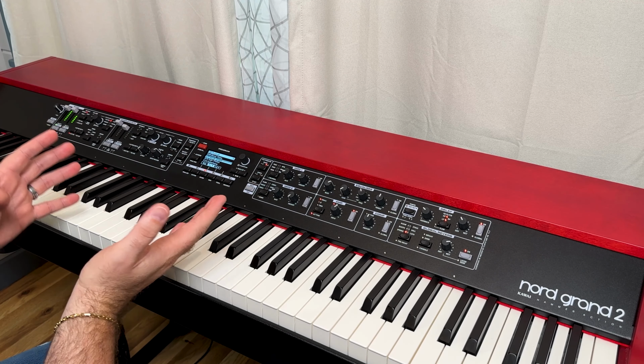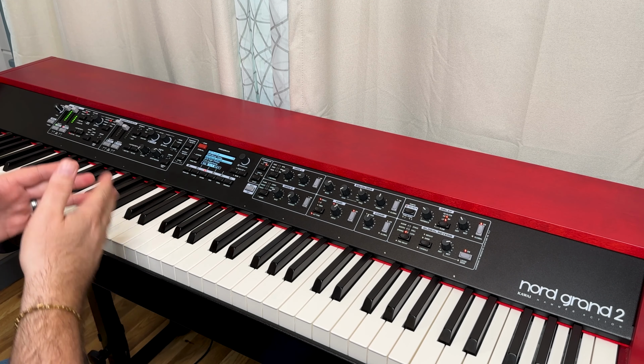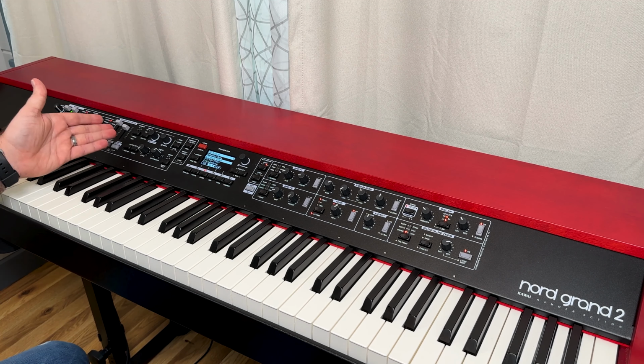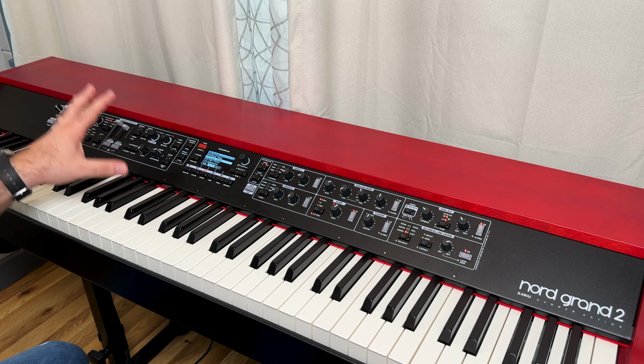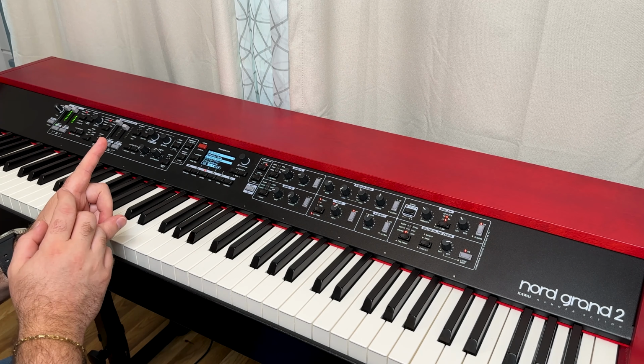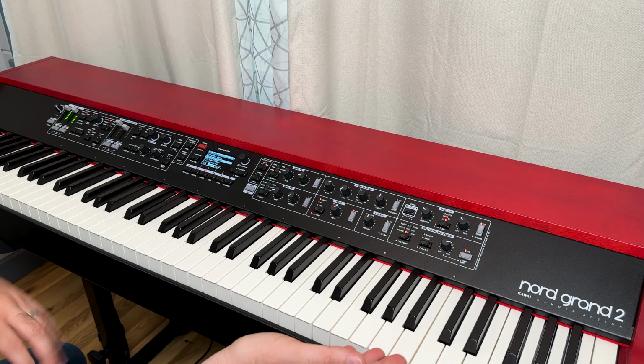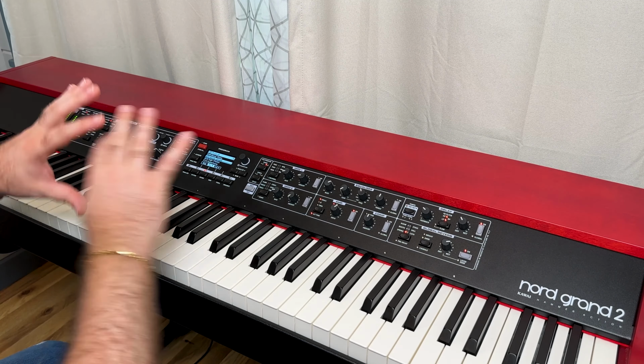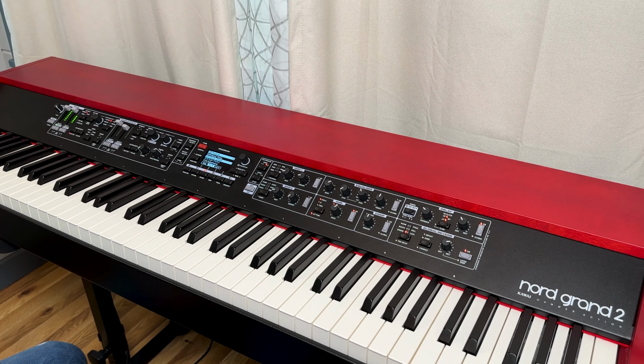And remember, programs are not just single samples, but a program could be made up of any combination of the 4 layers, splits, effects, and all of the different settings. Everything gets saved to a program, and then you can call that up after you've turned off the Nord Grand 2 and back on again. All of those settings and sounds are saved for you. So as you can see, the Nord Grand 2 has a lot of capability around the storage and the memory that's in the program section, and has a lot of space for obviously all the programs that come from the factory, but a lot of space for you to build your own custom programs as well.